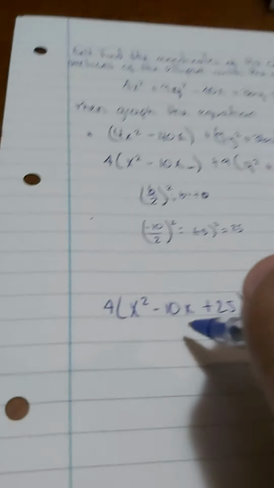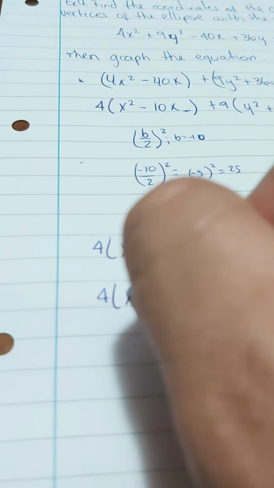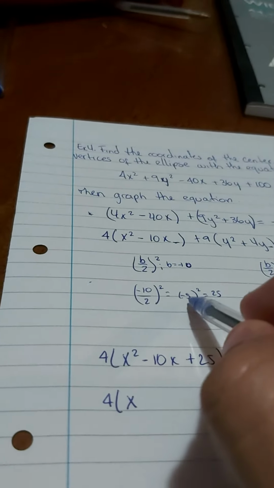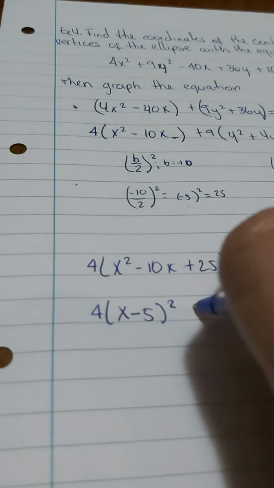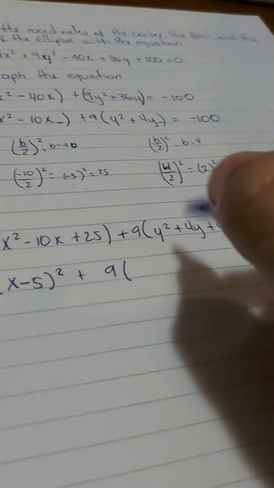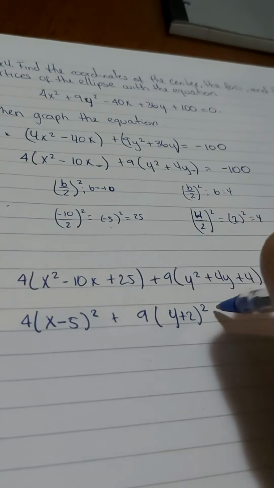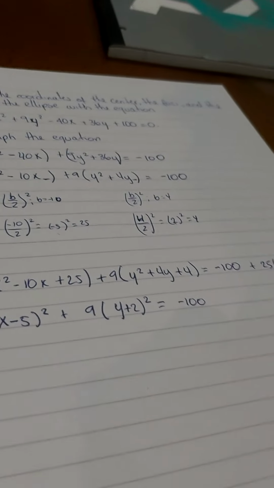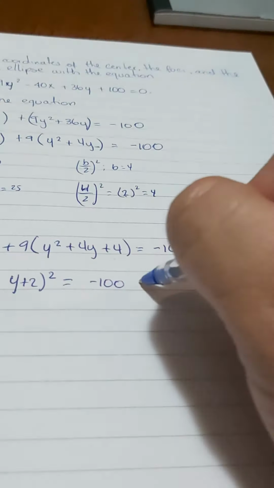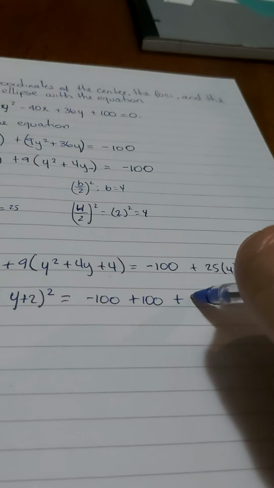Okay? Now we simplify. The binomial squared will be, in this case, 4 times x minus 5 squared plus 9 times y plus 2 squared equals negative 100. 25 times 4, that's 100, plus 9 times 4, 36.